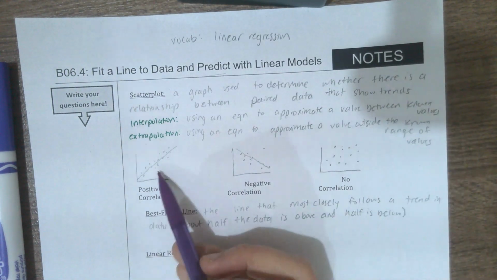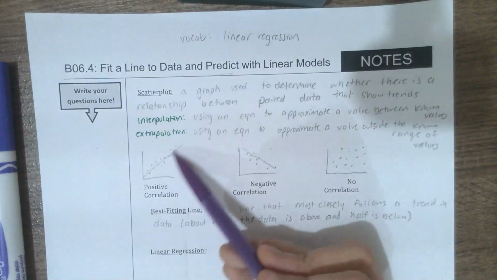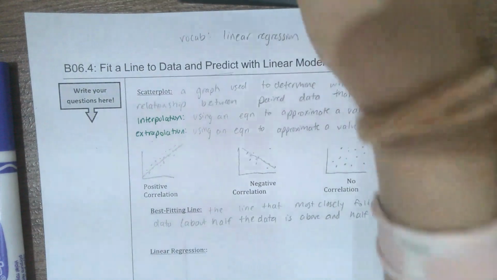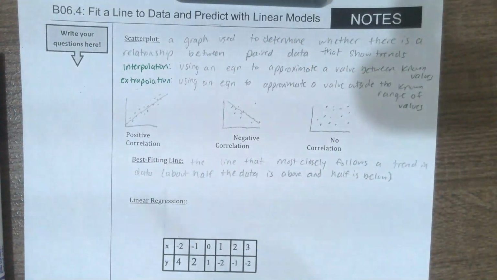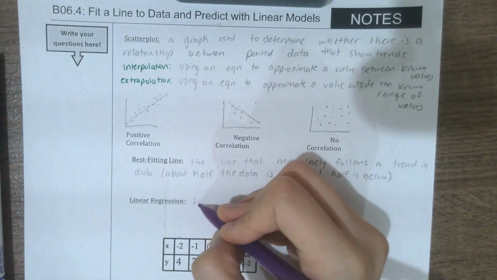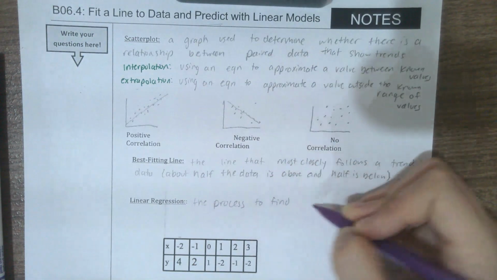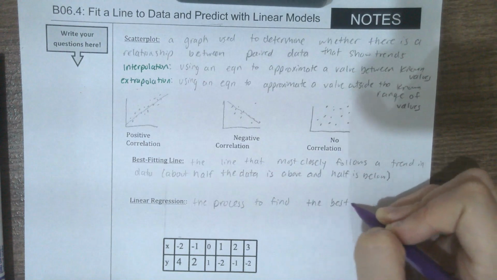Right, so if we look here, we had our best fitting line, and about half the dots are above and about half of them are below. And then linear regression, we talked about that at the top. Linear regression is the process to find the best fitting line.